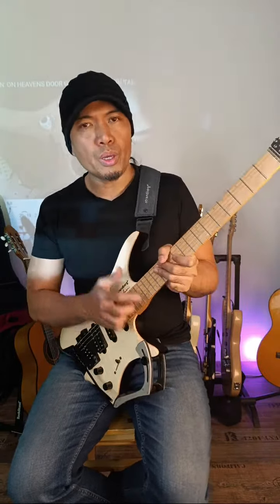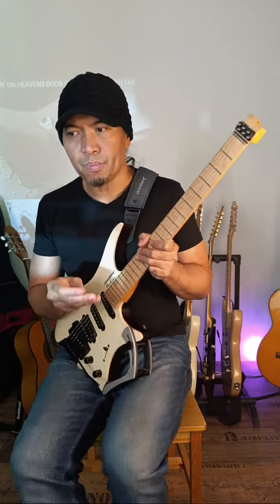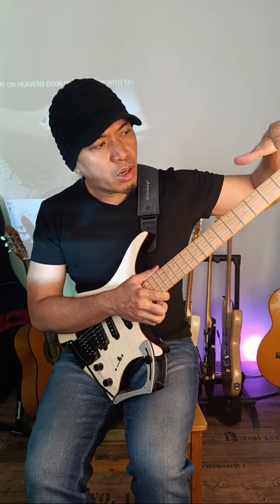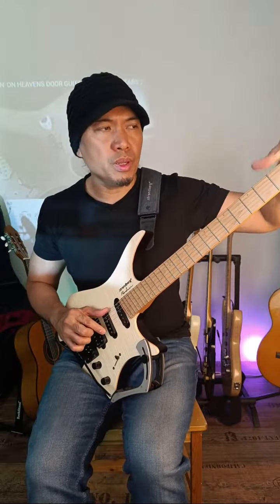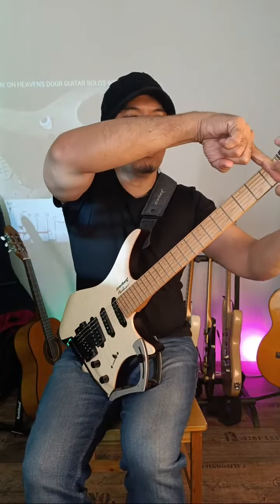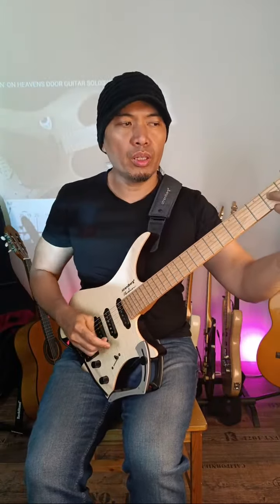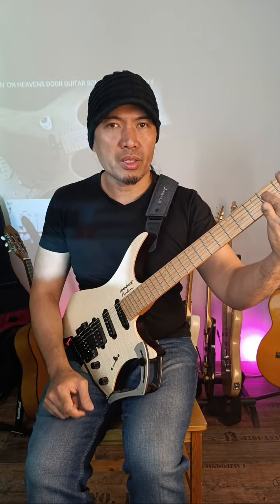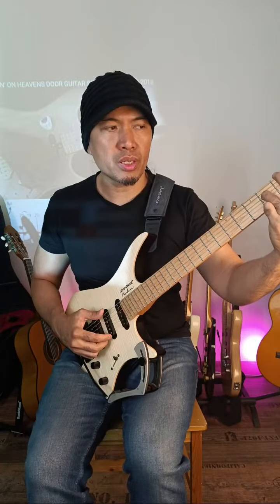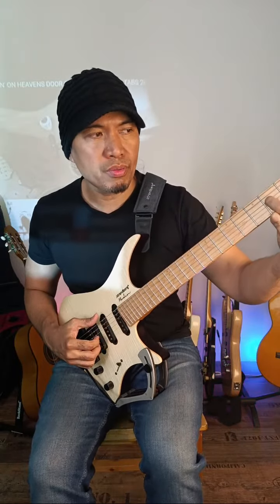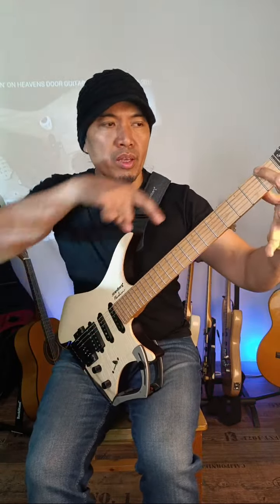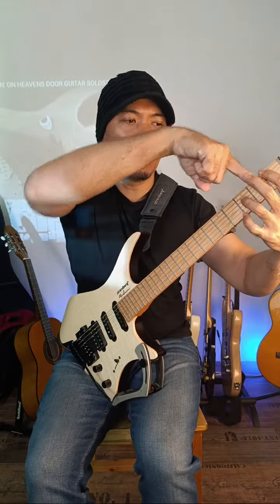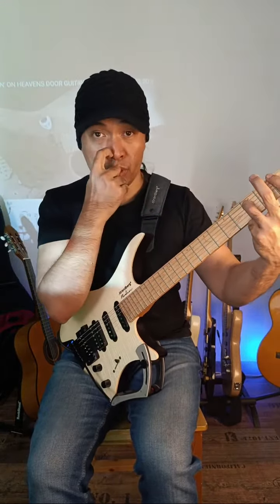Okay? Now the way we visualize this is, E is open, and then skip one string, and then go to the next string, or the fourth string in this case. When we move to F, you see this is F, skip one string, and then you play the fourth string there.